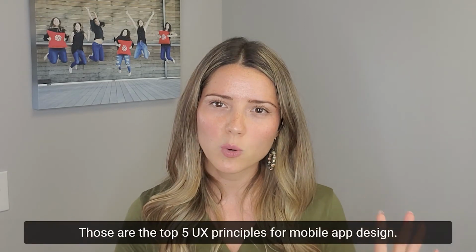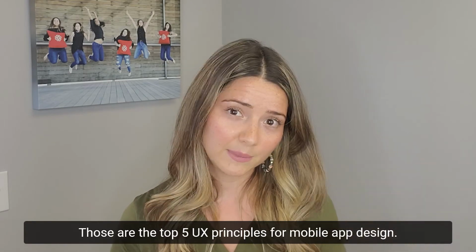And there you have it. Those are the top 5 UX principles for mobile app design.